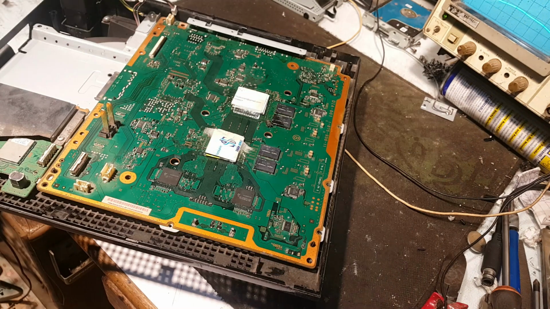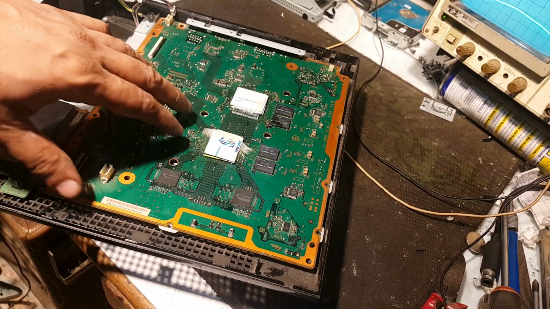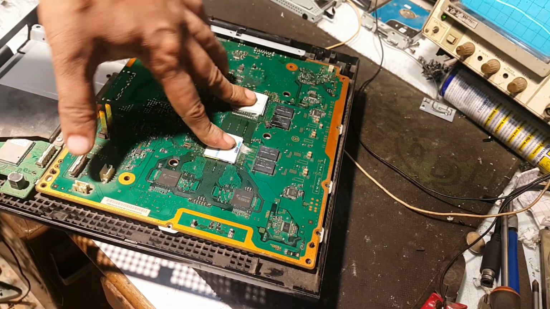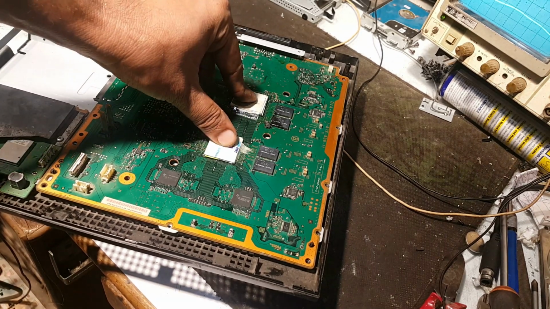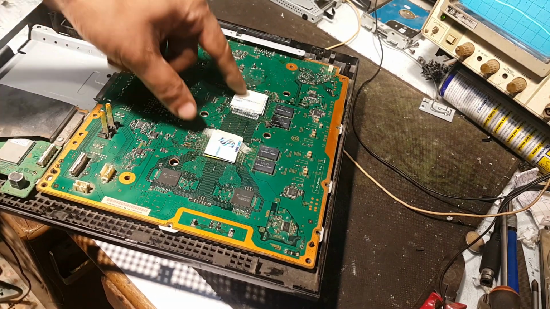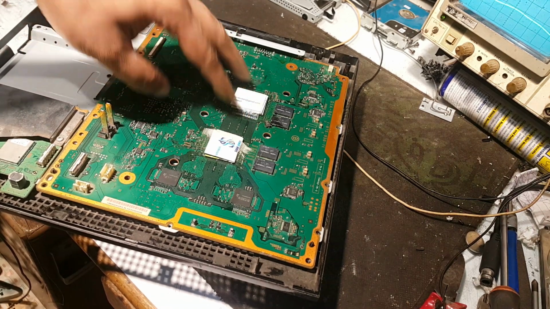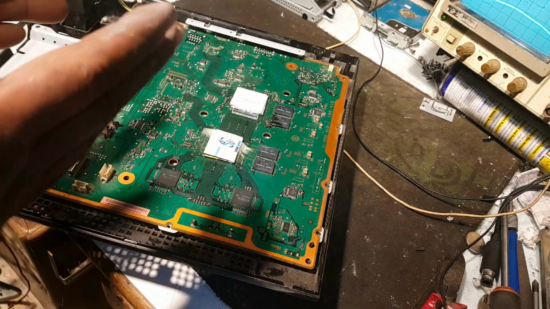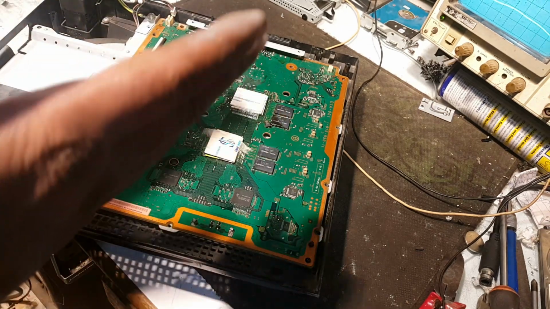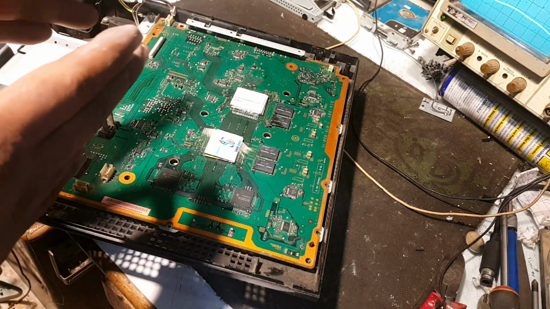And I have given a packing for this motherboard because somebody has reflowed this GPU already, due to which the heat sensor gets somehow away from the heat spreading plate.